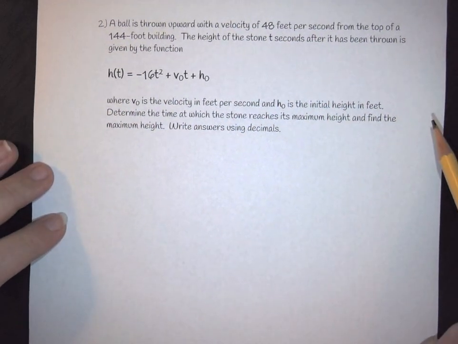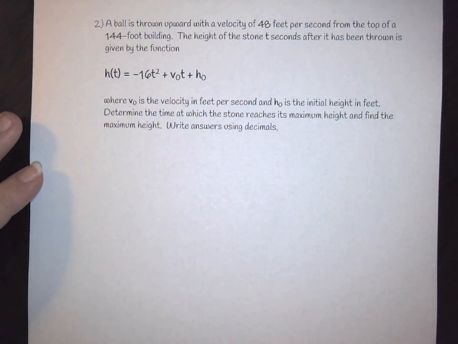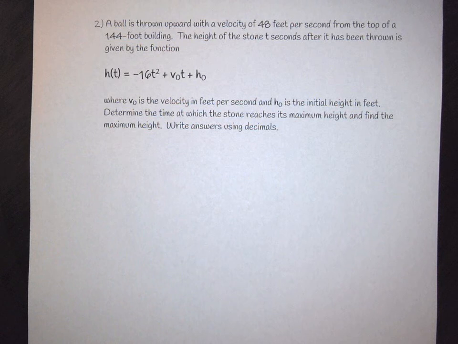The last problem I wanted to look at is a velocity problem. It says a ball is thrown upwards with a velocity 48 feet per second from the top of a 144-foot building. The height of the stone t seconds after it has been thrown is given by the following function. You need to determine the time at which the stone reaches the maximum height and find the maximum height.